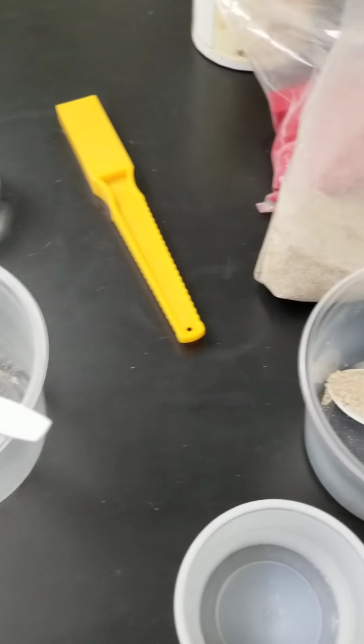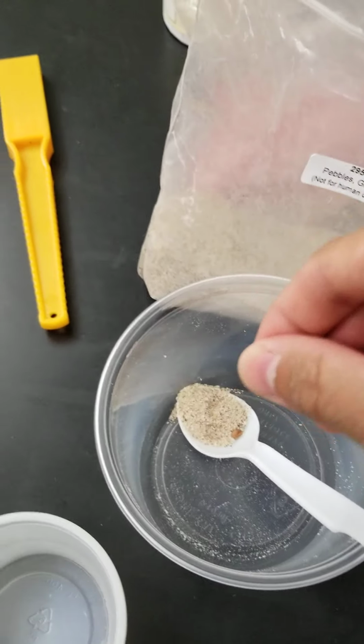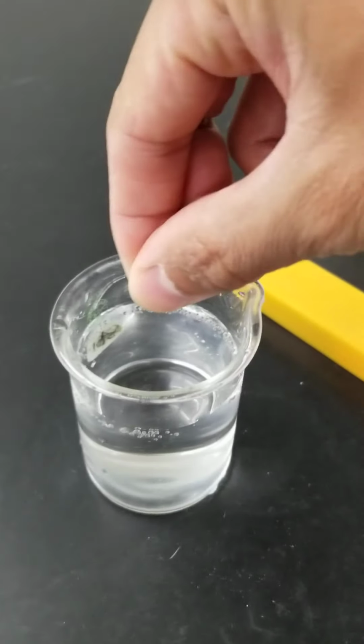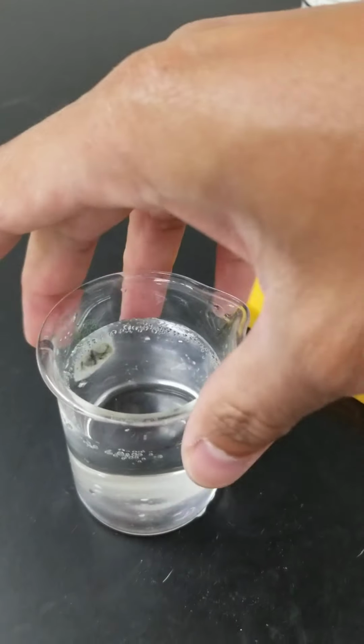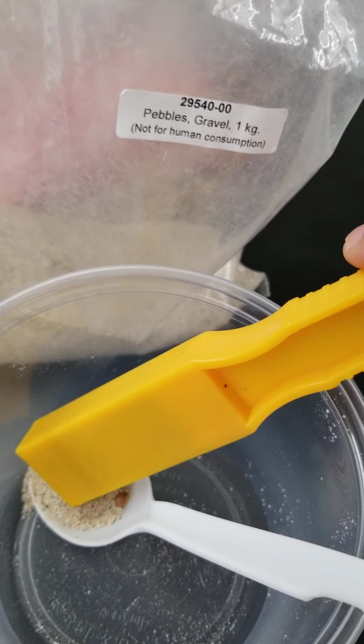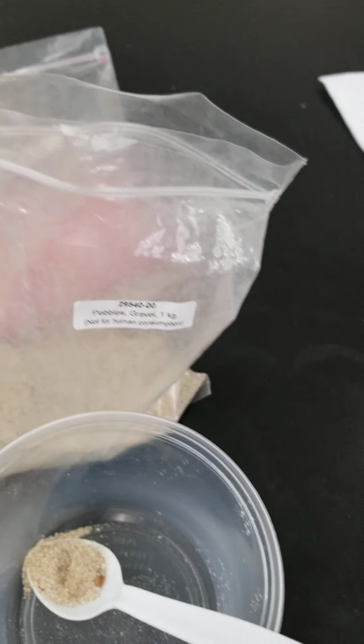Now we have our second one. This is sand, so I'm going to pick up a small amount and dump it in our water. So there it is. Let's do a magnetic test. There's a little bit of specks of sand in there. Let me clean that up.